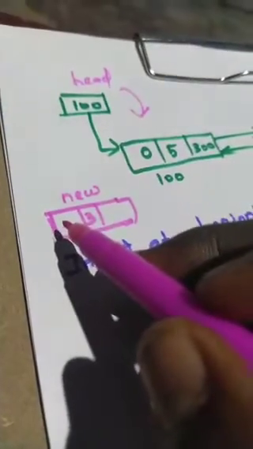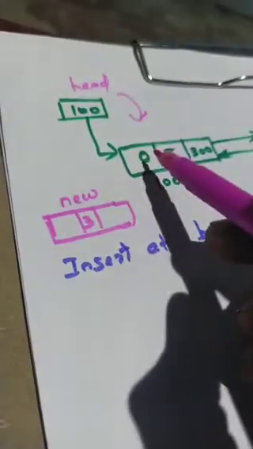Now what are the pointers I need to change? First, this is the head, right? Before I insert, initially the previous of the head node will be 0 because I don't have any node previously. Here I'm going to insert this node in front of this, so this will have the address of this node, right?